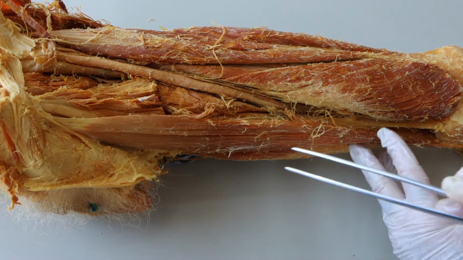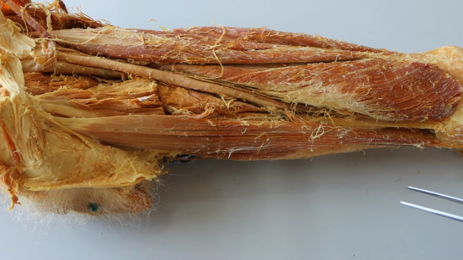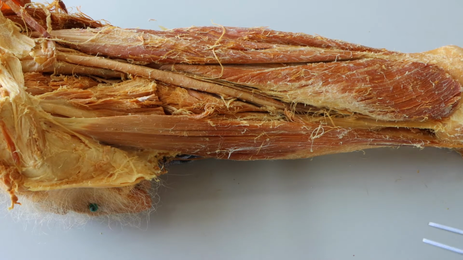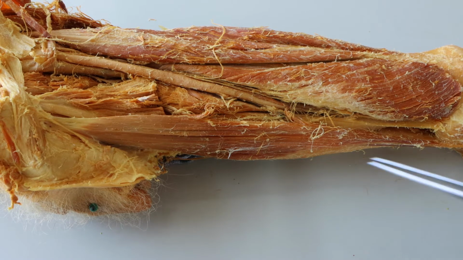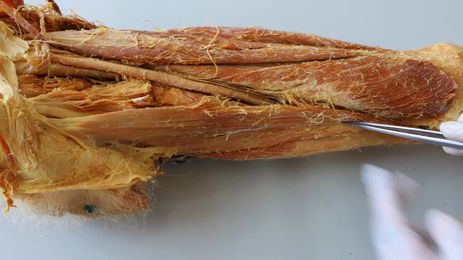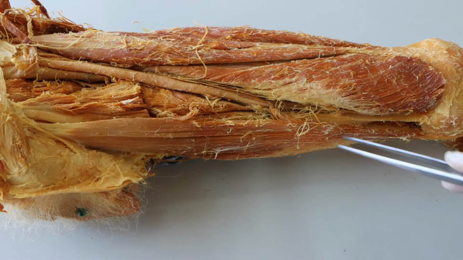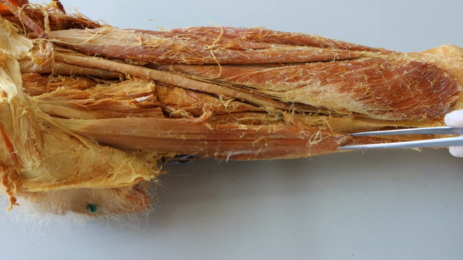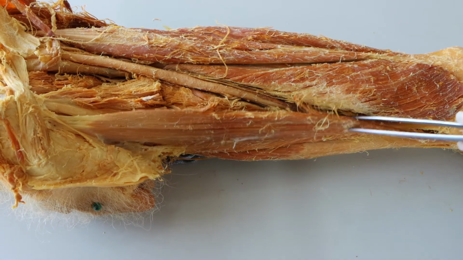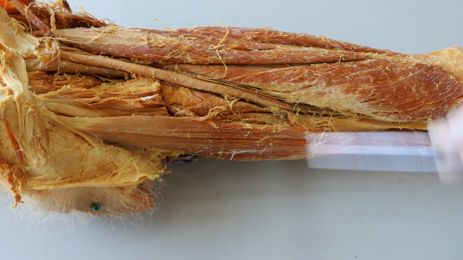We also have an auxiliary function at the knee joint, making internal rotation, especially by the distal part of the adductor magnus. Adductor magnus has interesting innervation. It is called a diploneural muscle because it has double innervation.